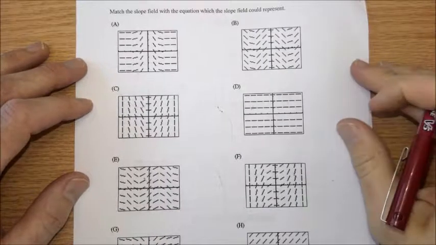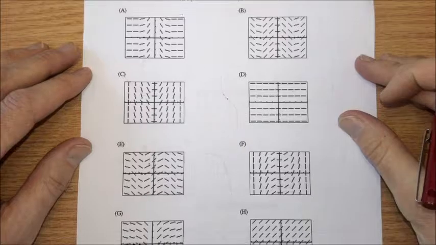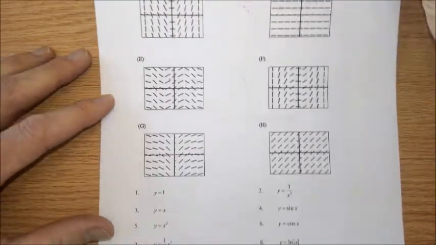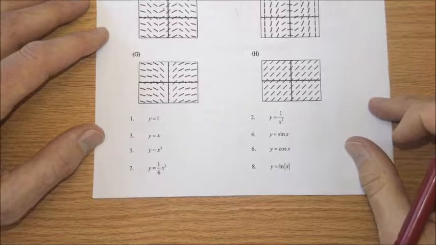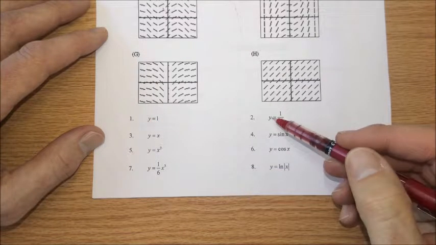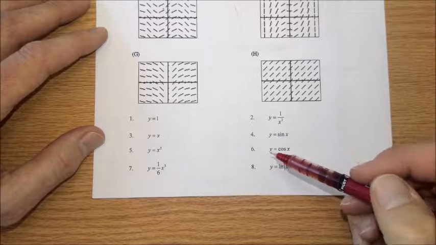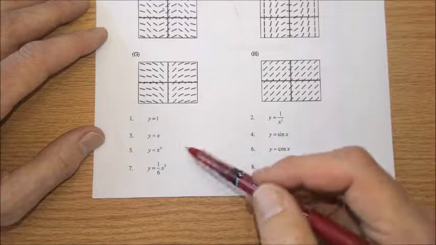Okay, final page of the slope field homework. We have 8 graphs, and then we have 8 functions down at the bottom, and we have to match the slope field to the solution. Okay, so notice these are not dy dx's, these are y's, which basically means we just need to find each of these functions in the picture.